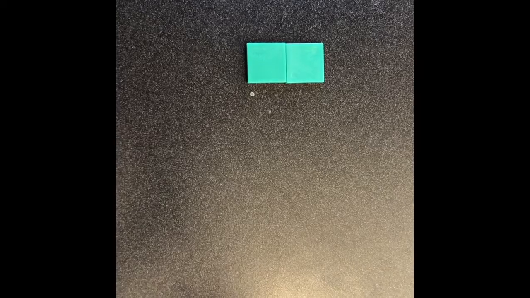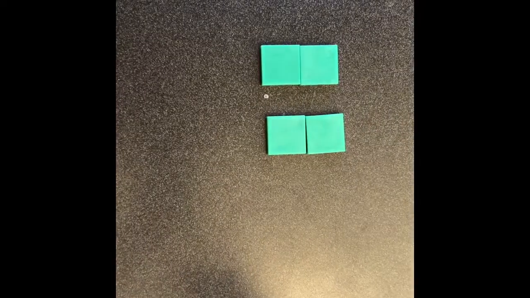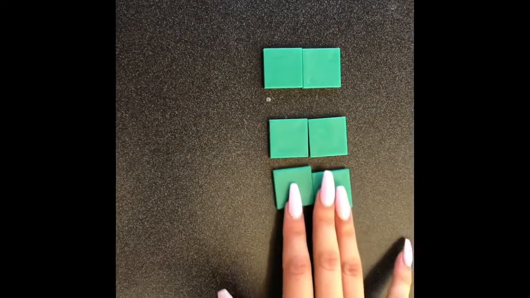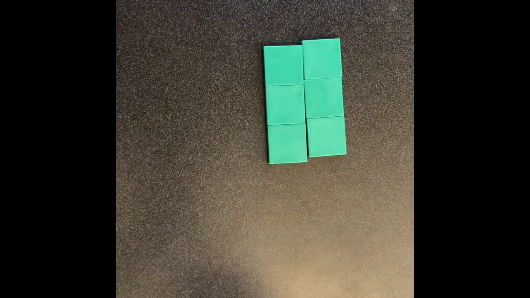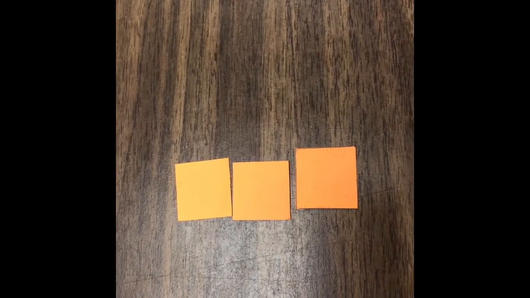So we're just going to be showing a quick little example of 2i times 3. So here's 2i, and then here's 2i times 2, and then here's 2i times 3, which is just 6i.